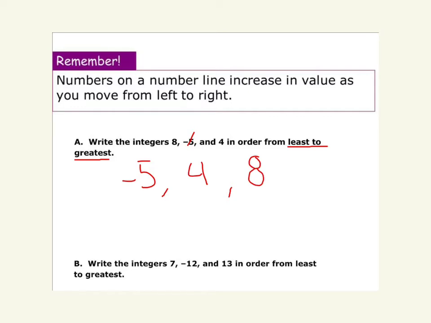Alright, let's take a look at letter B. Letter B says, write the integers 7, -12, and 13 in order from least to greatest. Again, from least to greatest. Be sure you pay close attention to that wording, because sometimes they will flip it around. It'll be greatest to least or something like that, which will cause some of you to miss those questions.